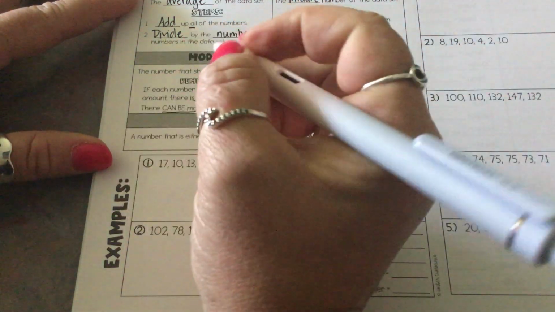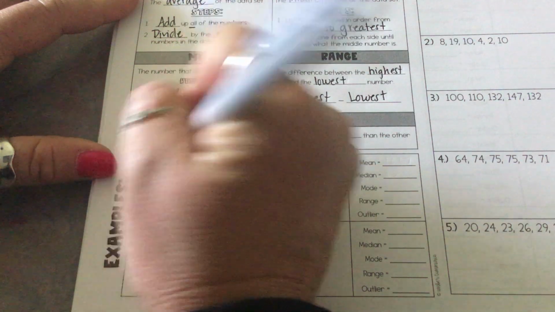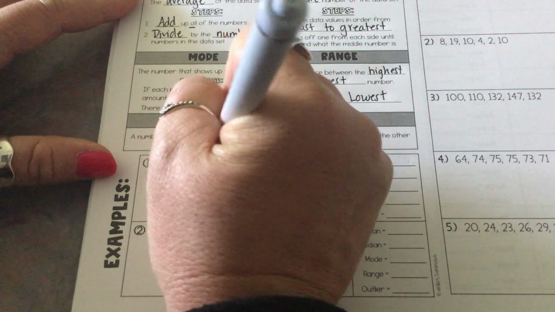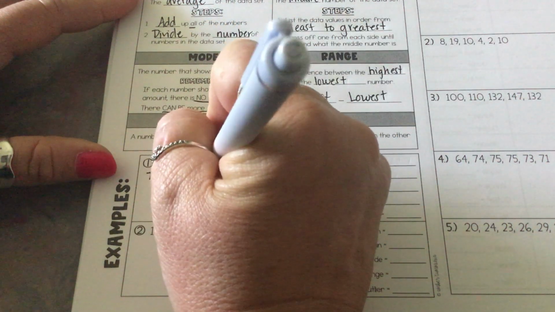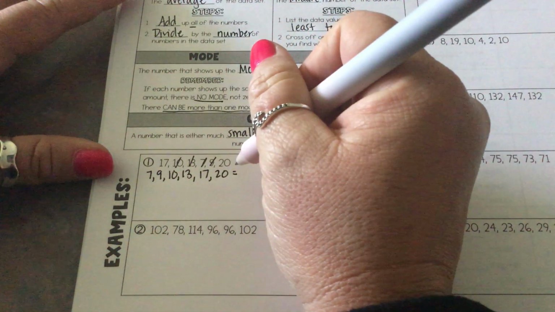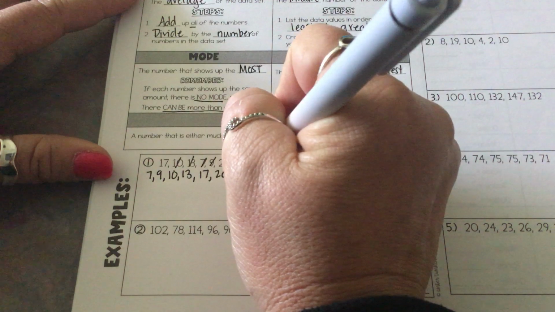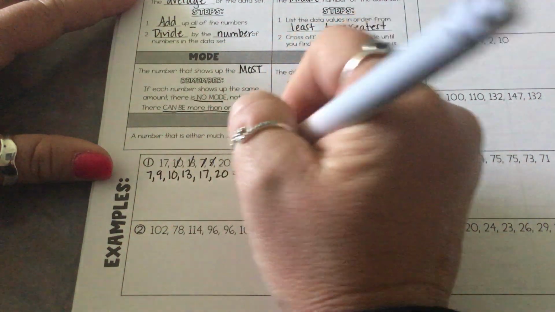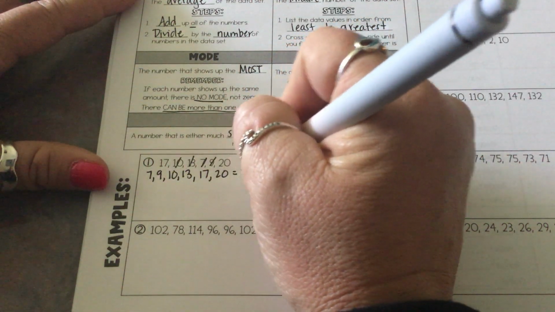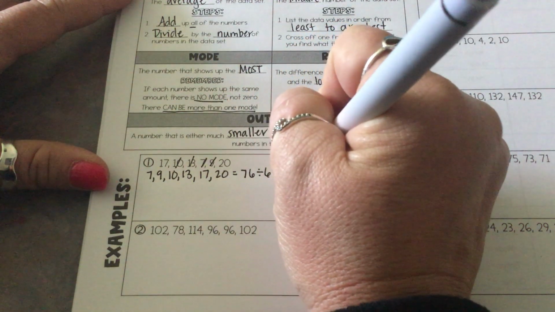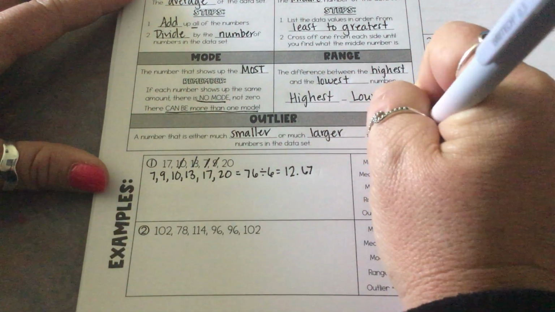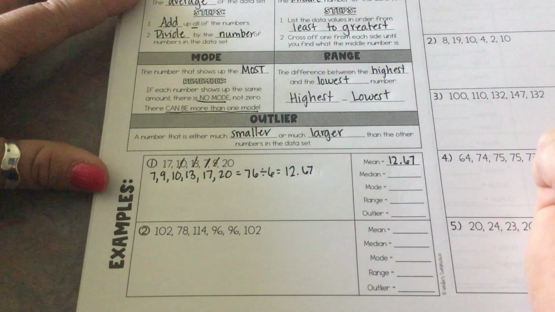So I'm going to put my numbers in order first. So 7, 9, 10, 13, 17, and 20. So when I find the mean, I have to add all those up, and when I add all of those up, I get 76, and then I'm going to divide it by 6 because that is the number of numbers in my data set. When I do 76 divided by 6, I get 12.6, and it goes on forever, so I'm going to round it. So my mean is 12.67.